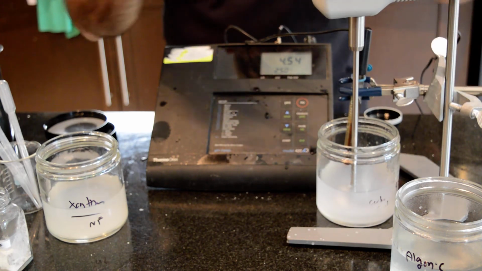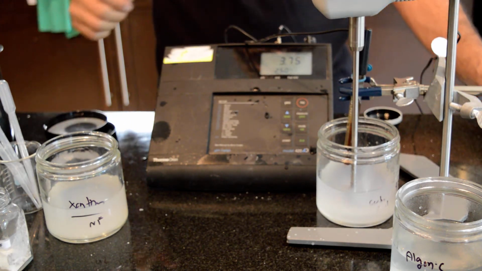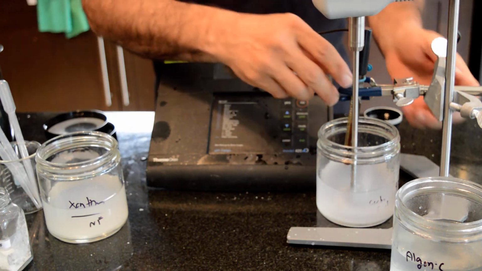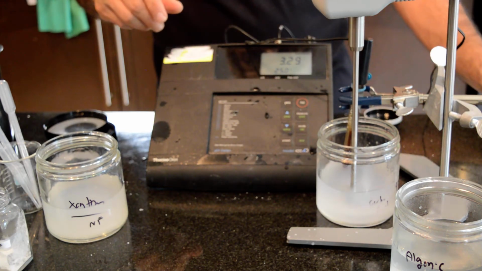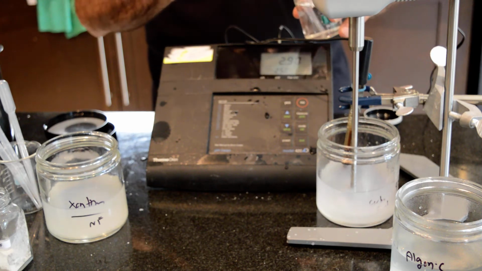Okay, now pH is currently around 4, and with the case of alginic acid, my pH was slightly lower, and now I need to do some pH adjustment with carbomer.